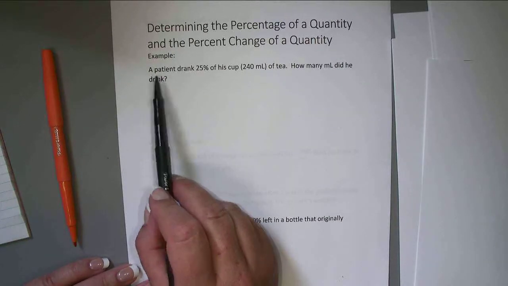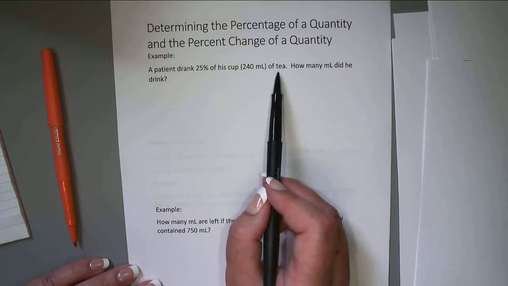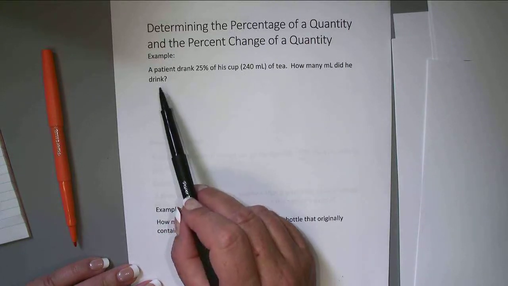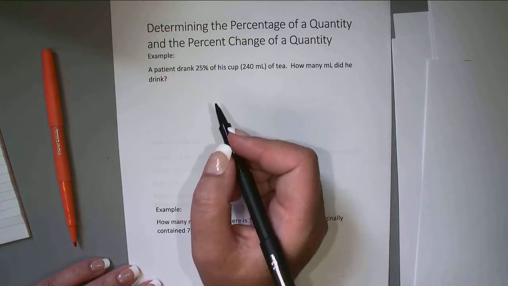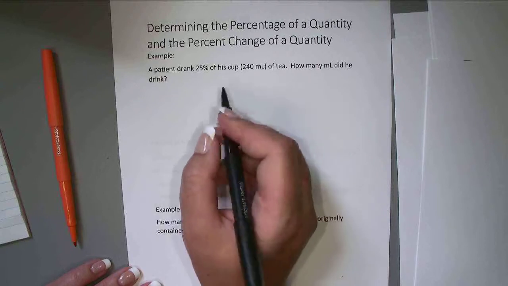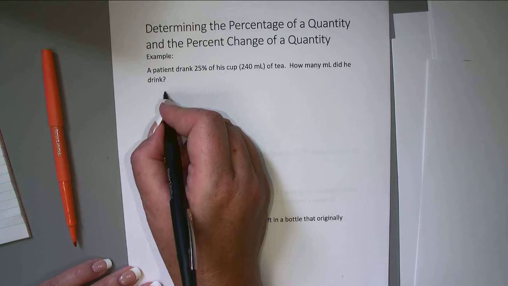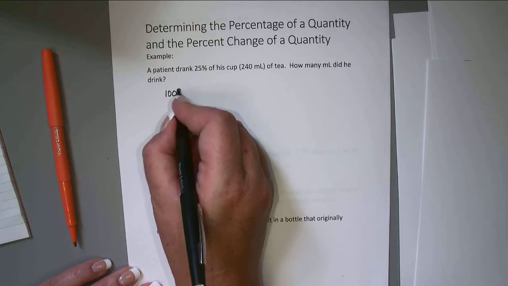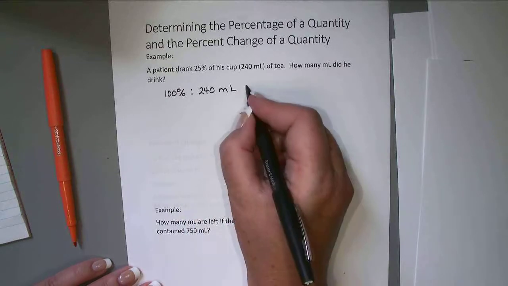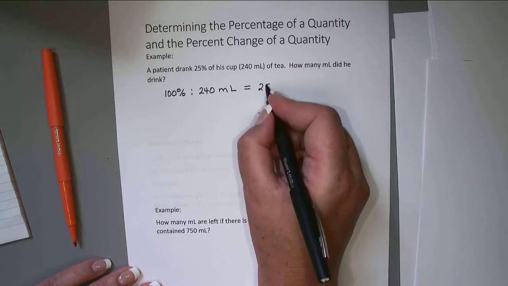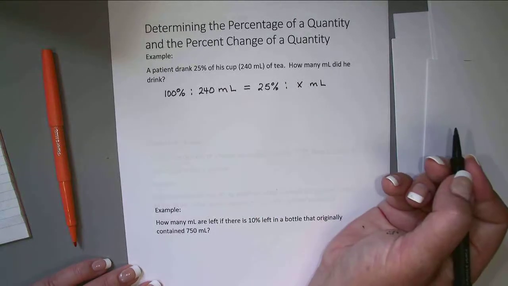So the first example: a patient drank 25% of his cup, and his cup contained 240 milliliters of tea. How many milliliters did he drink? So we would say that his original cup had 240 milliliters. So let's do it this way. We would say 100% is 240 milliliters, and we want to know what 25% is in how many milliliters. So we would set it up this way.